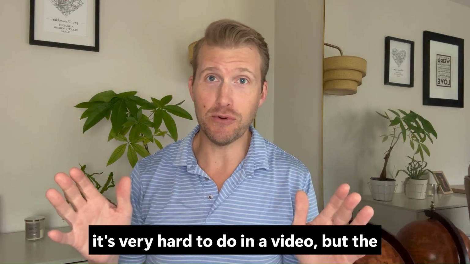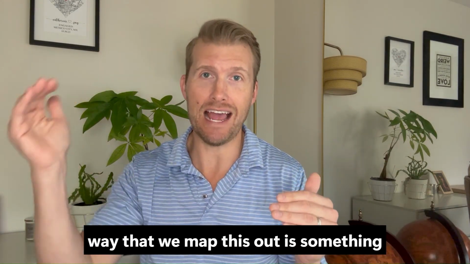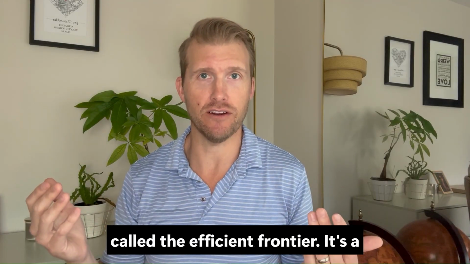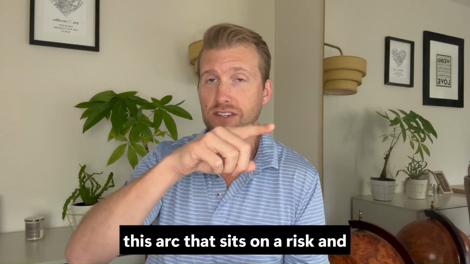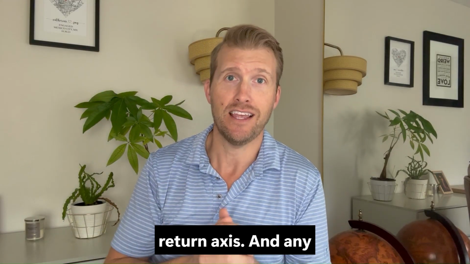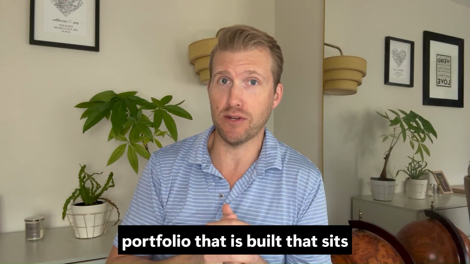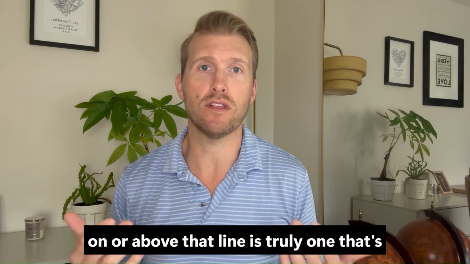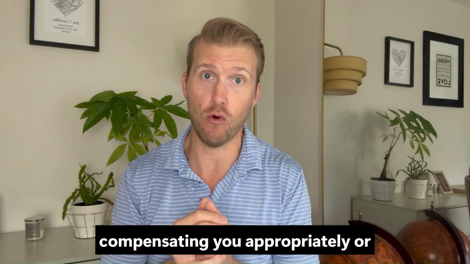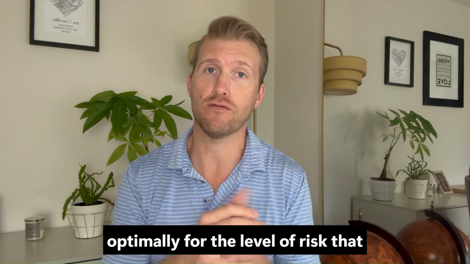Now, it's very hard to do in a video, but the way that we map this out is something called the efficient frontier. It's a little bit nerdy, but it's essentially this arc that sits on a risk and return axis. And any portfolio that is built that sits on or above that line is truly one that's compensating you appropriately or optimally for the level of risk that you're taking.